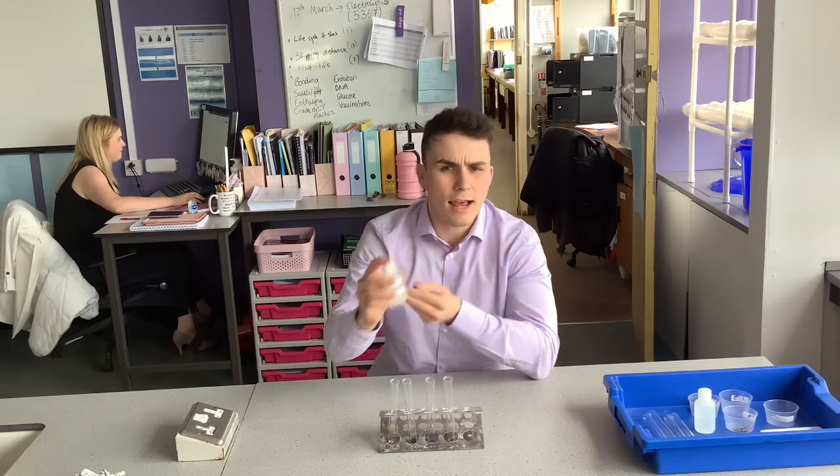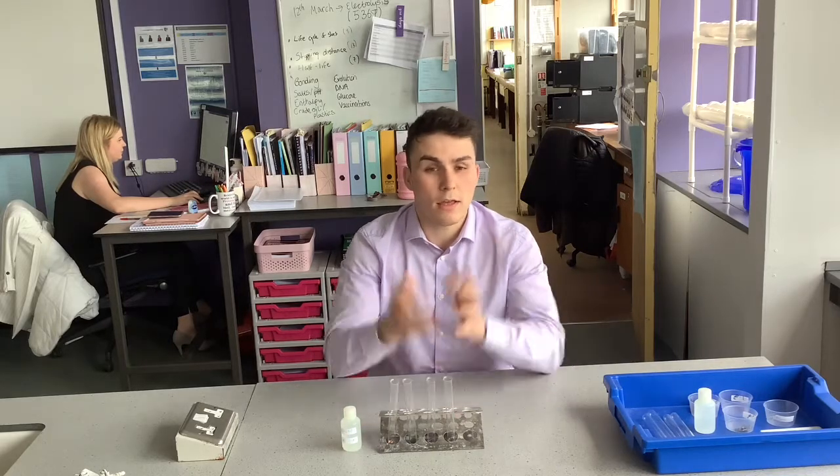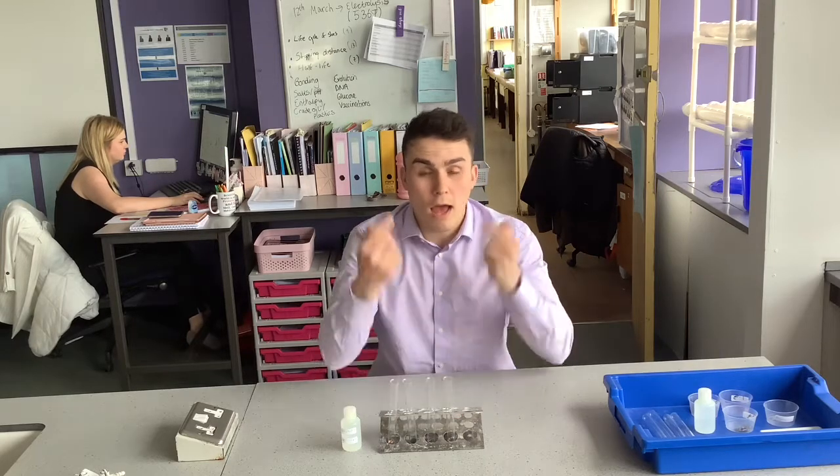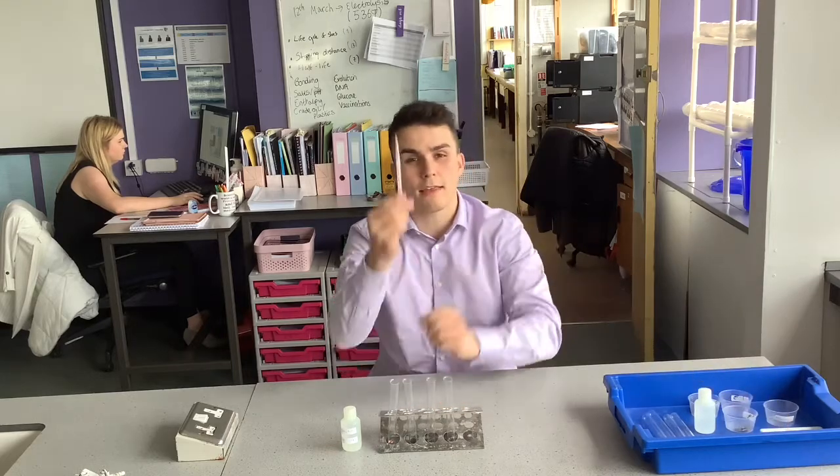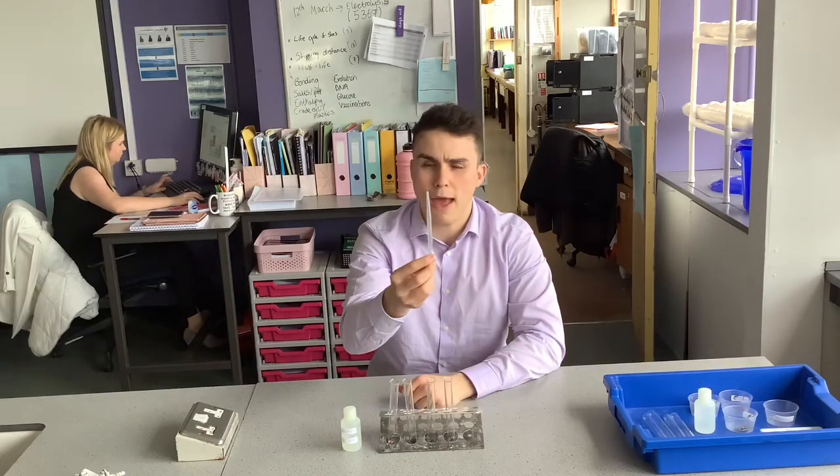Risk: I could get acid on my hands when pouring it into my test tubes. Control measure: I could wear gloves. If I was worried about getting it in my eyes, I could use goggles. But the one I'm going to use today is using a dropping pipette.